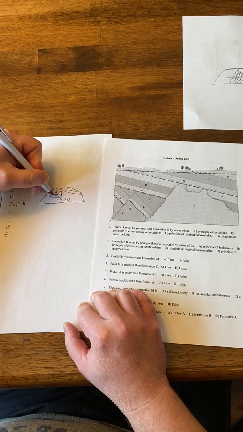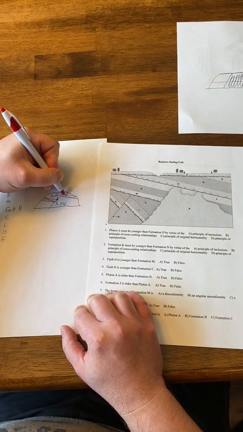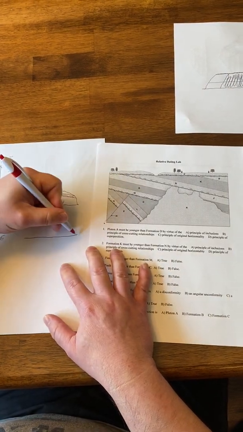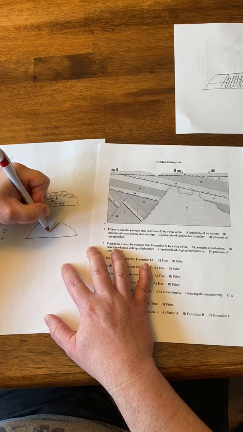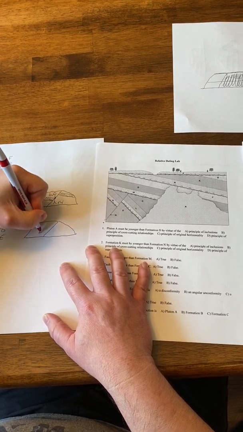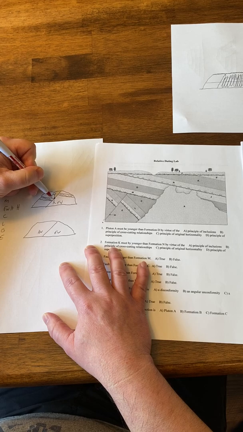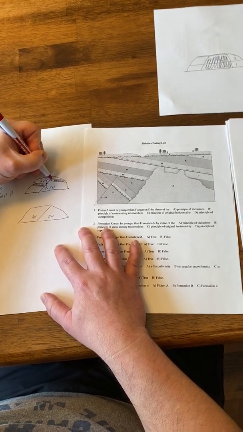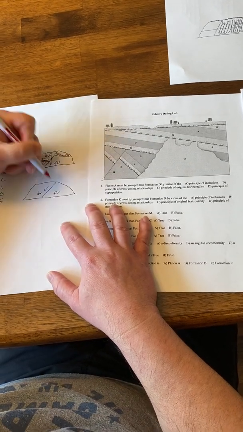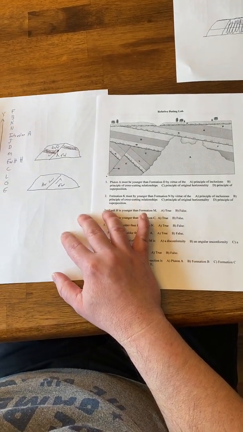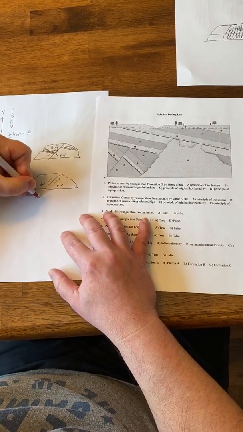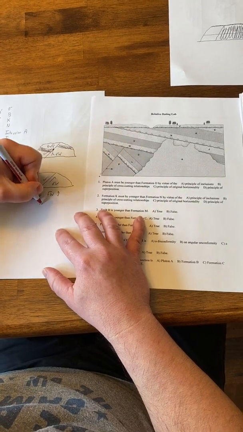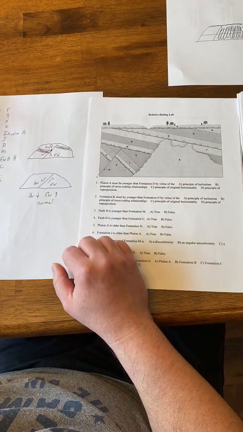And again, this is our marker bed right here. So we can determine what side moved up and what side moved down. If I draw this again with the fault only, and the head wall and foot wall labeled, we can see that the left side right here is lower than the right side. So the left side moved down and the right side moved up. If you look at the definition I gave you, when the head wall moves down and the foot wall moves up, that would be a normal fault by definition.